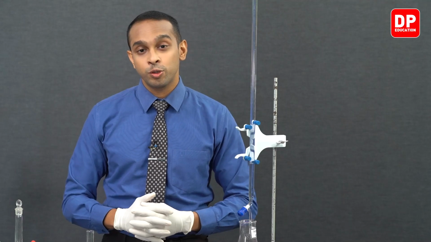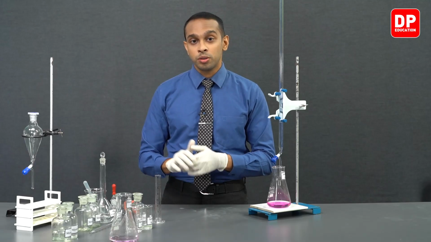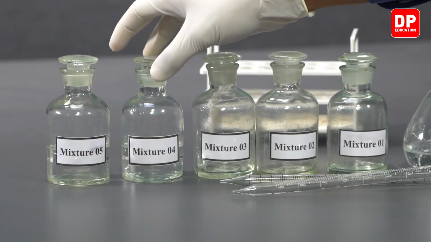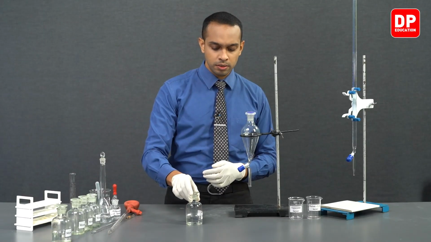Now students, we have to note down these volumes and then we can move on to the fourth mixture. Now we move on to mixture 4. We have our mixture 4 here.